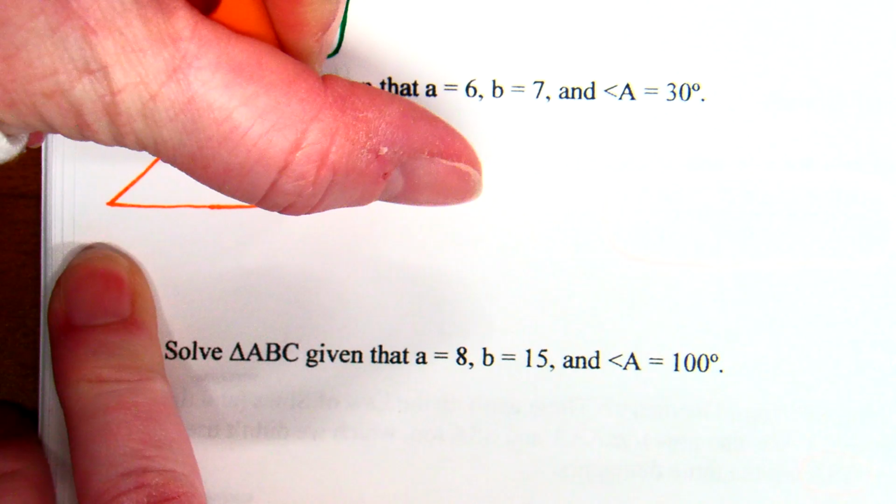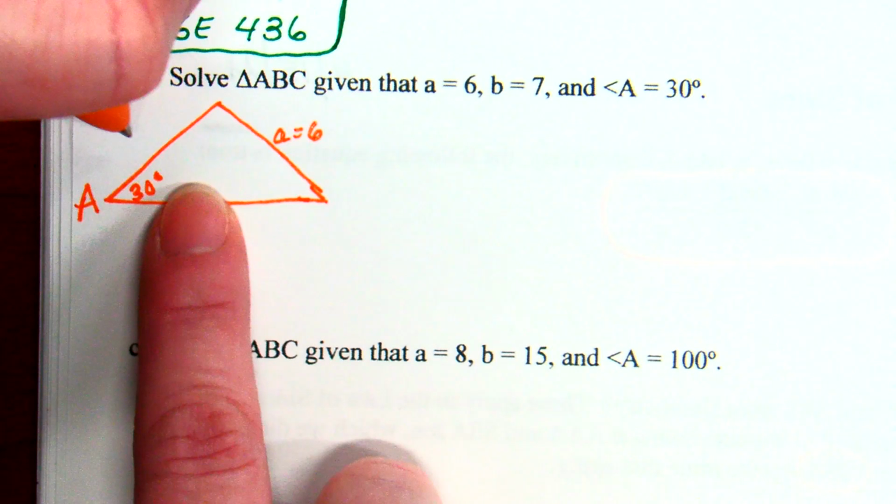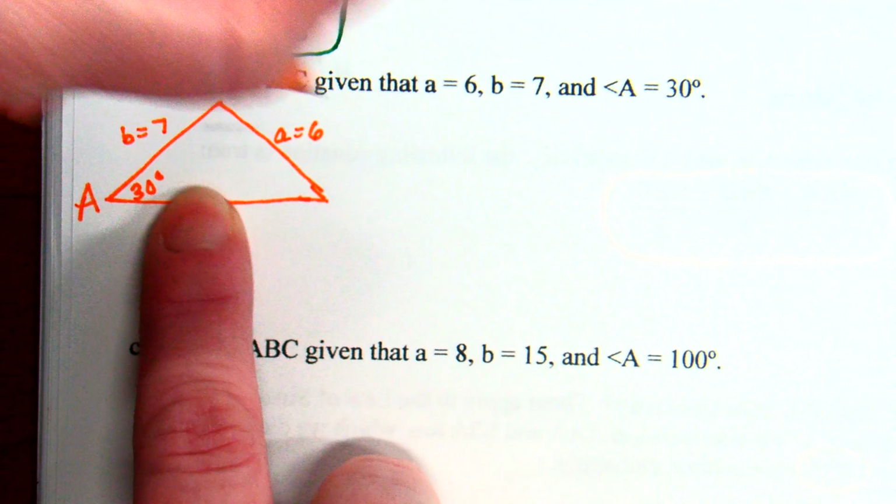Okay, so right up here in the top half, I'm going to draw the initial triangle, and I'm going to hopefully draw the other triangle underneath it in a little bit. So here's A. Angle A is 30. Side A is 6. Side B is 7.